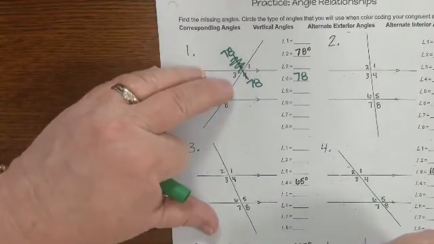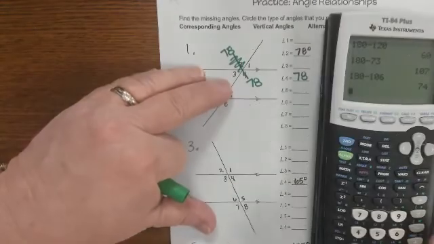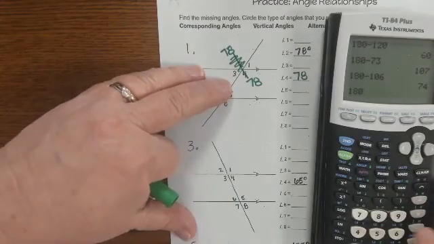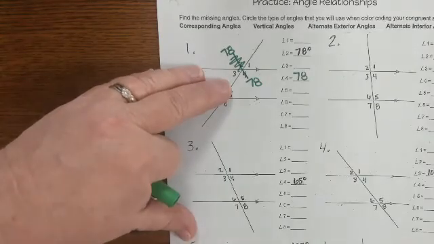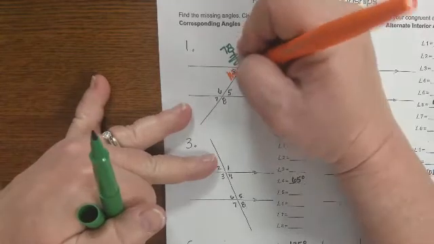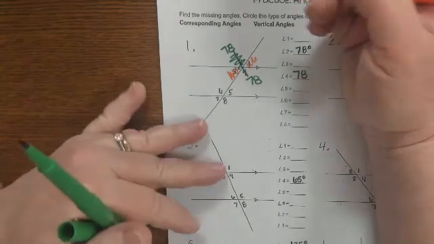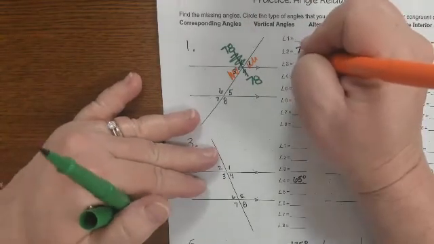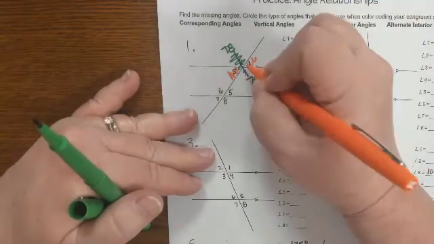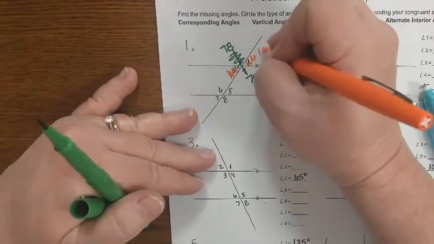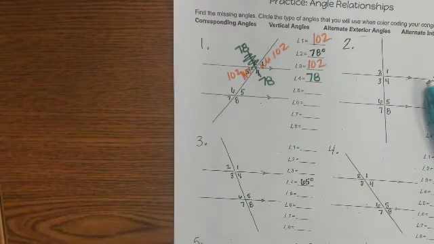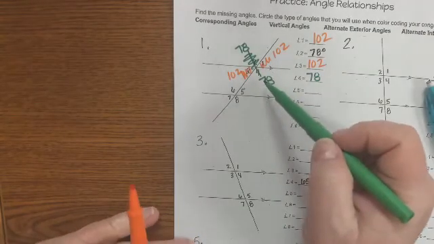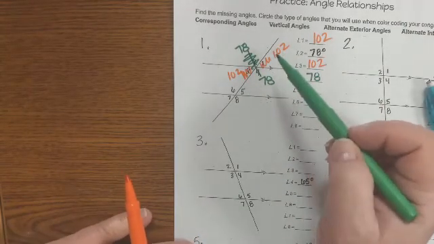Then how can I find angle 3? Well, 180 subtract 78, and I find that angle 3 is 102. And angle 3 is going to be 102, and that makes angle 1 102. Now, I have 4 other angles on here I need to look at. Can anybody tell me what 6 and 8? Are 6 and 8 going to go with 2 and 4, or this way?